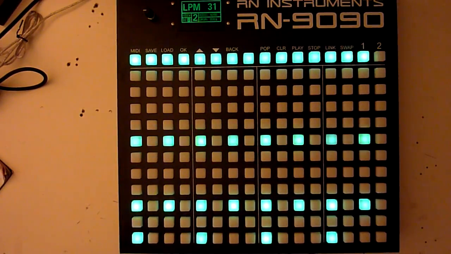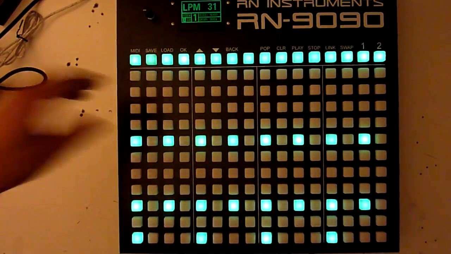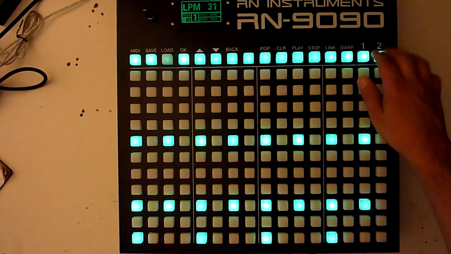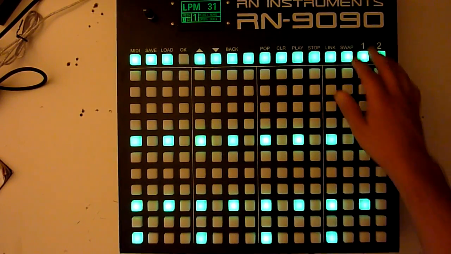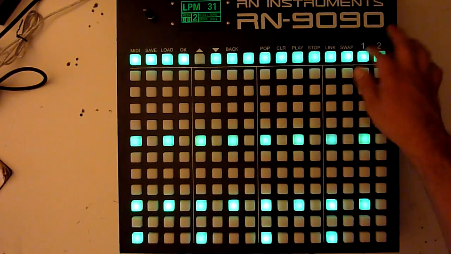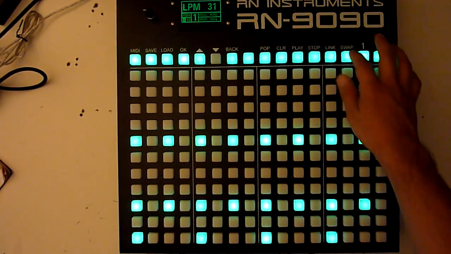So I can always just swap and add different layers and not have to worry about keeping track of what page I'm in. But I can always look at the screen if I need to know to go between 2 or 1 or back to 1 again if I want. And I can link it, and now link doesn't update the LEDs. You still have to kind of cycle back and forth, and I can unlink it, and then I can swap it again.